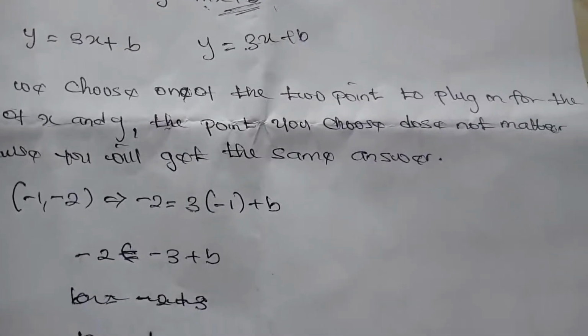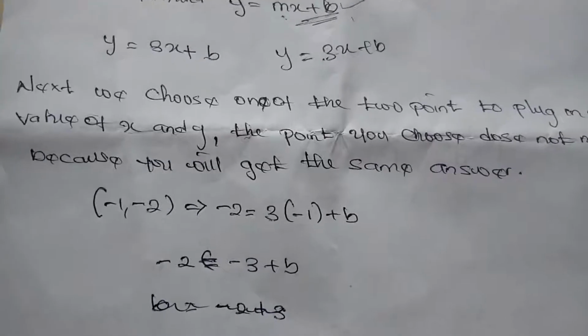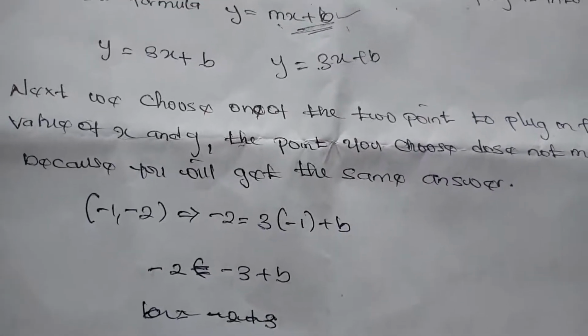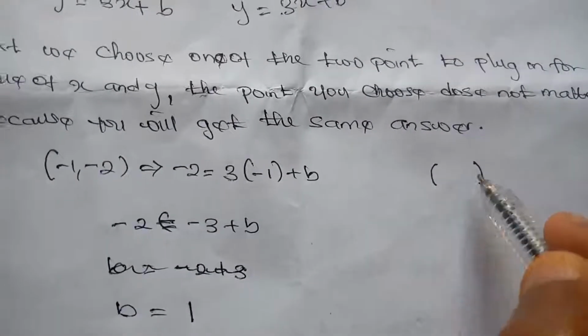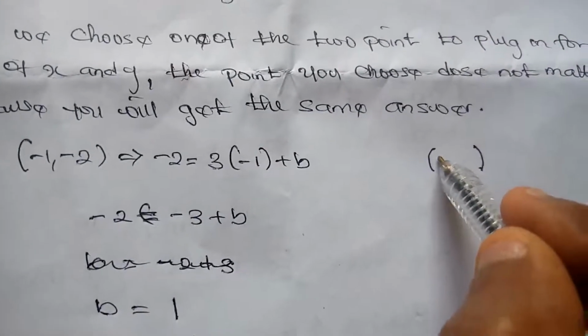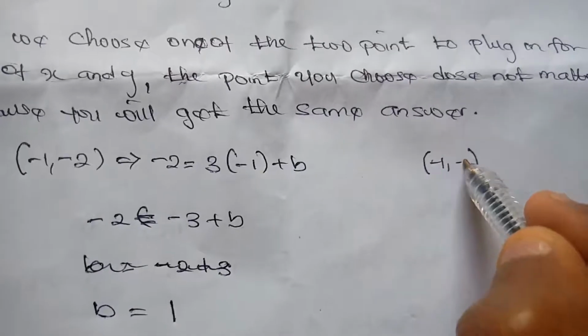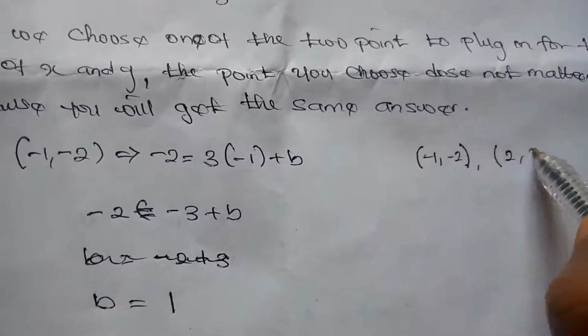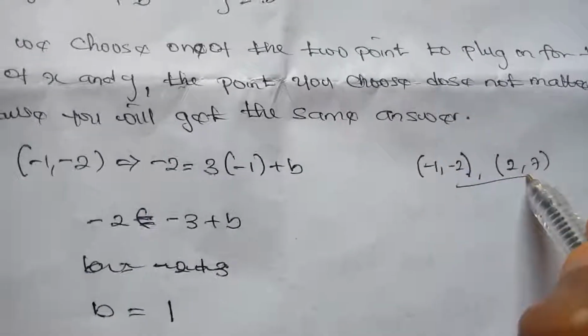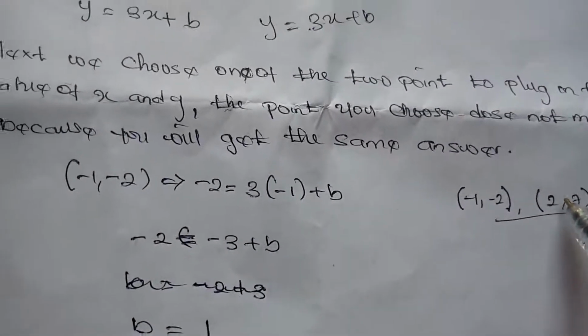The point you choose doesn't matter because you will get the same answer. If you pick the first point, which is (-1, -2), or you pick the second point, which is (2, 7), whichever of the two you pick, the answer remains the same.